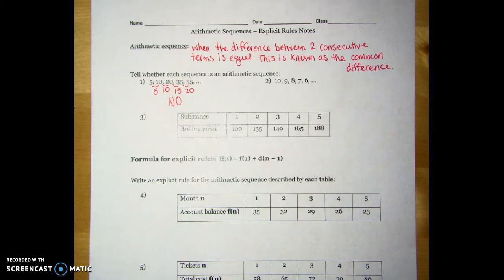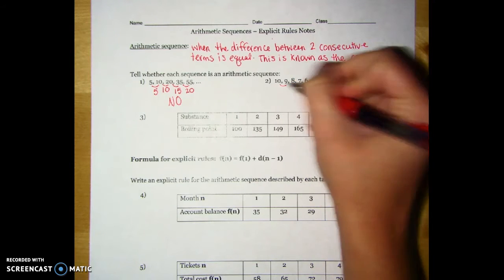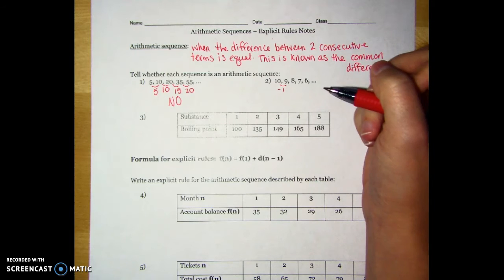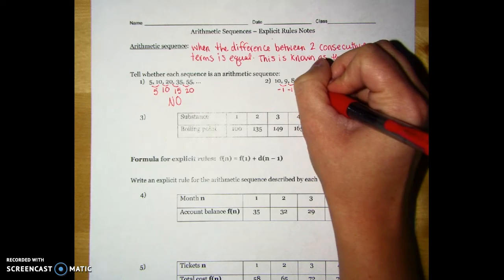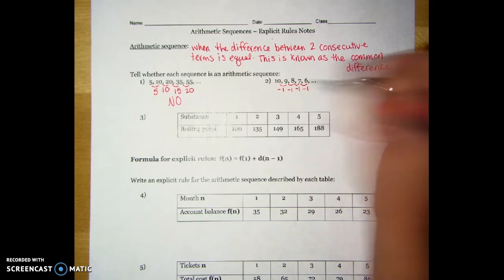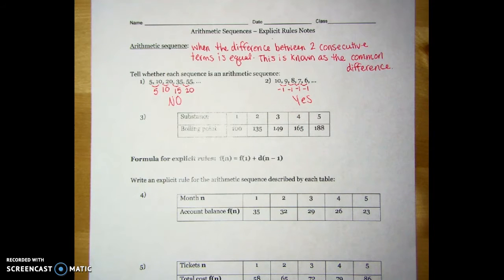It is not an arithmetic sequence. It has to go up by the same amount each time. Let's look at this one. From 9 to 10, that actually decreases by 1. 9 minus 10 is negative 1. 8 minus 9 is negative 1. 7 minus 8 is negative 1. And 6 minus 7 is also negative 1. That's the same, so this is yes. It is an arithmetic sequence.